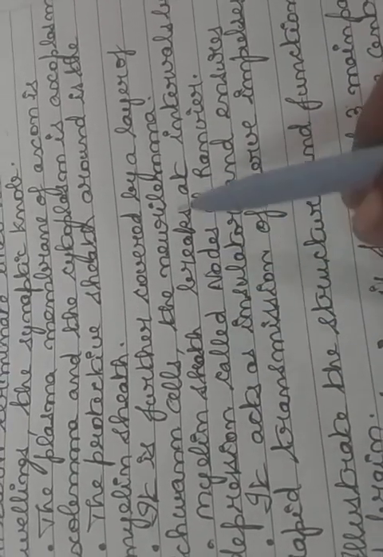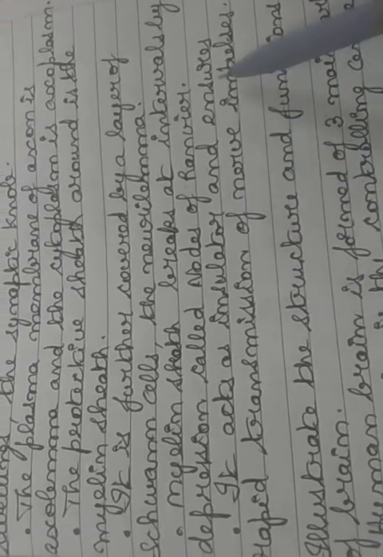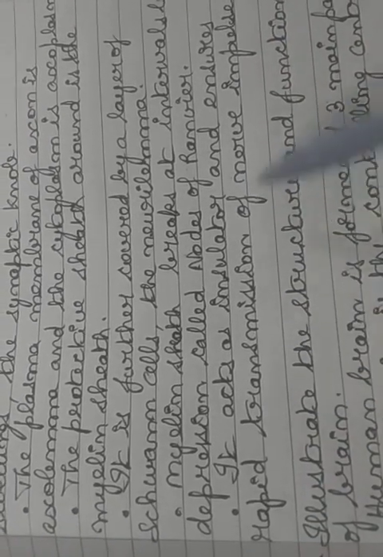The myelin sheath breaks at intervals by depressions called nodes of Ranvier. It acts as an insulator and ensures rapid transmission of nerve impulses.